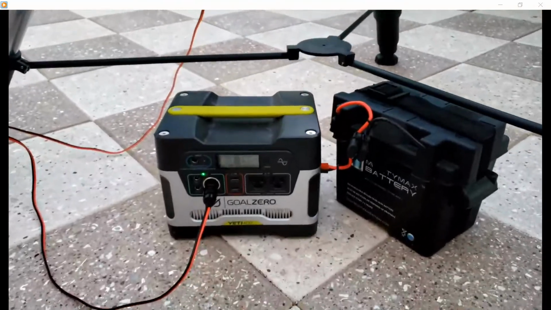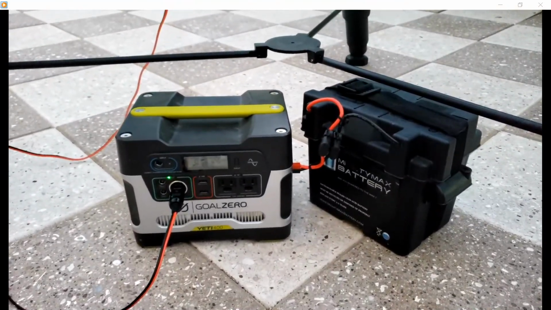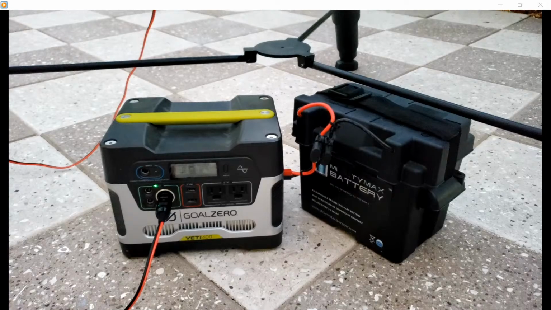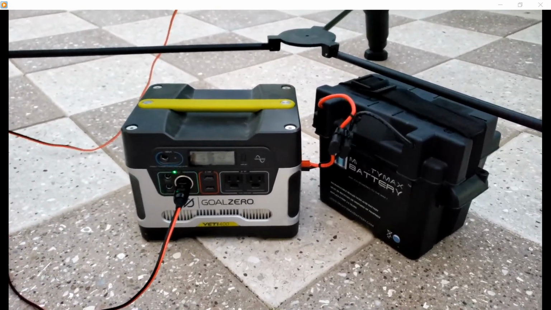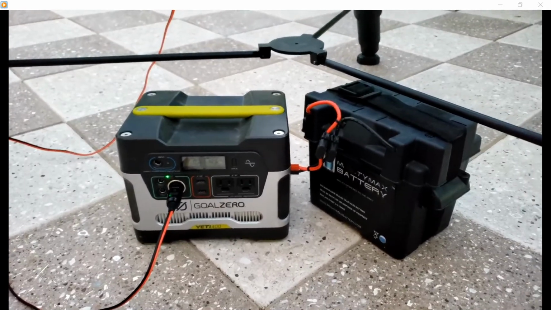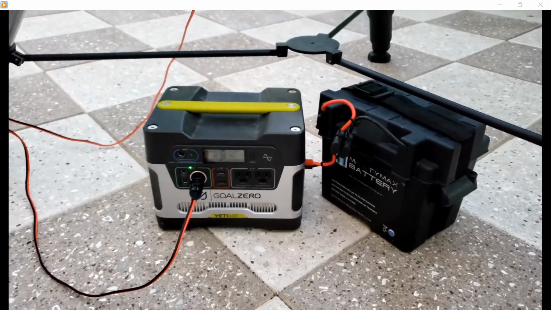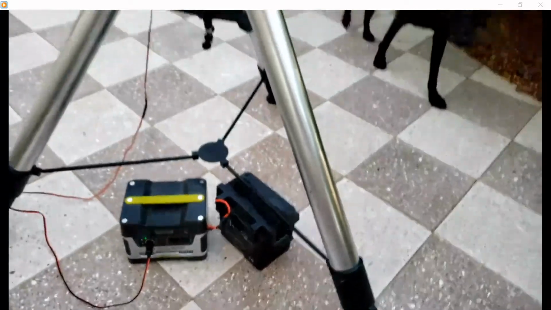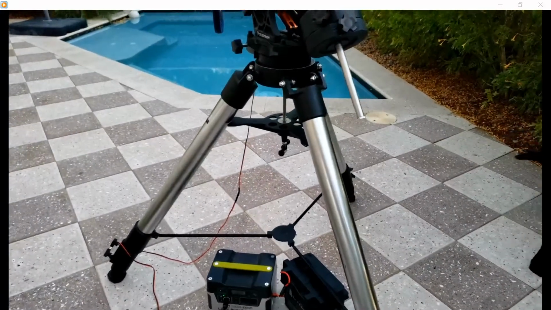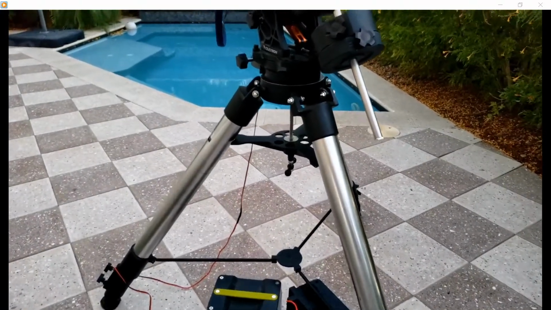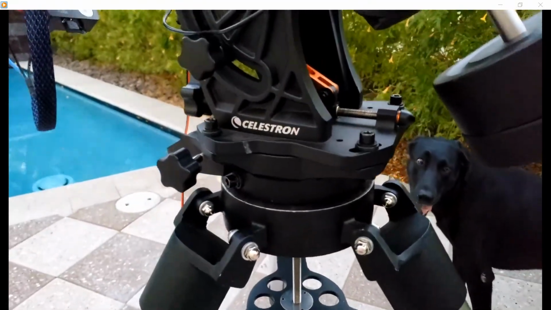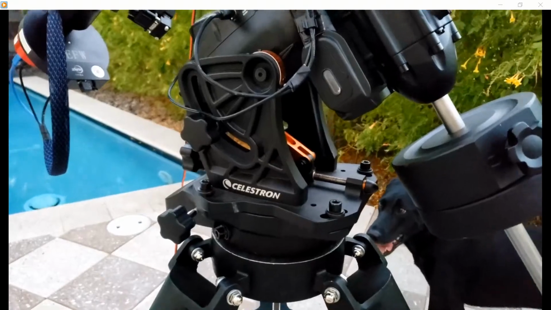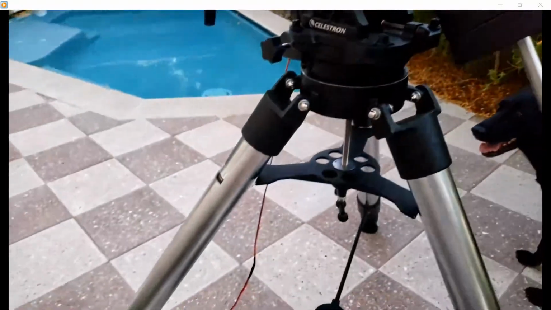I've got a Goal Zero Yeti 400 and an additional 35 amp hour battery. I can go like 3, probably 4 nights without having to recharge this system because it uses very little power. Meade Super Giant Field Tripod with a plate modified to allow me to mount my Celestron CGX mount to it.